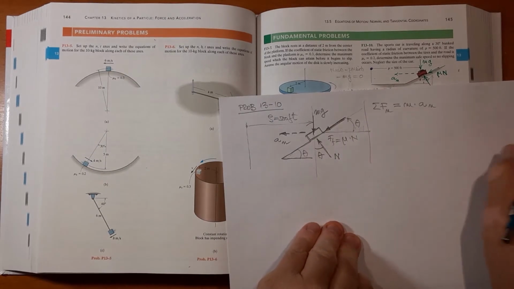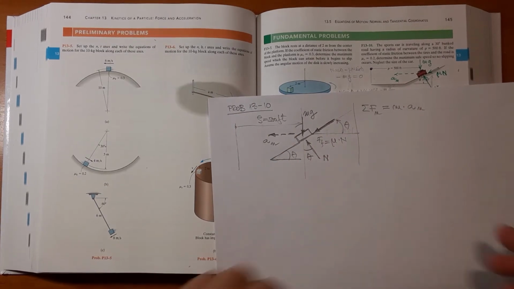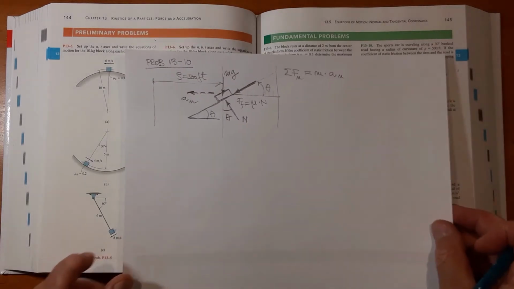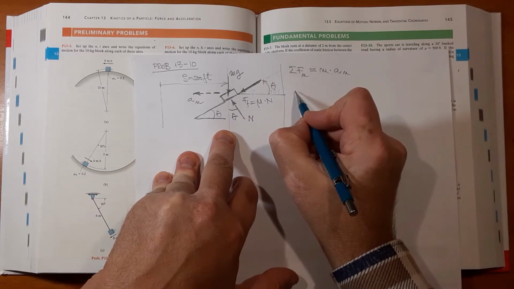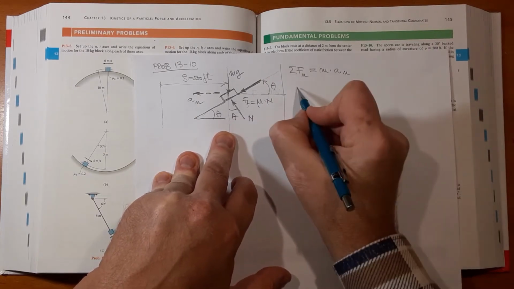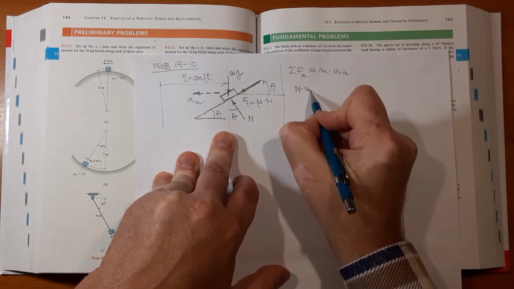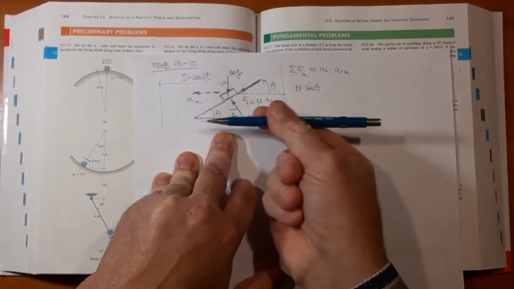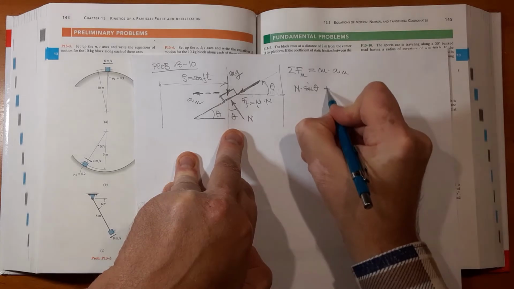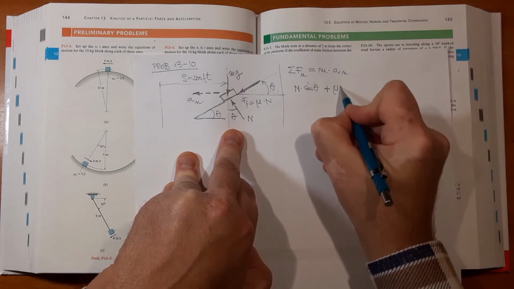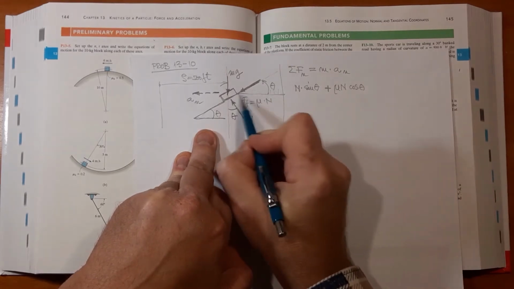Okay, so in the radial direction, let me see, am I doing the right thing? Yeah, in the radial direction, we have n times sine theta, this component, sine theta. And then plus mu n times cosine theta, this piece here.